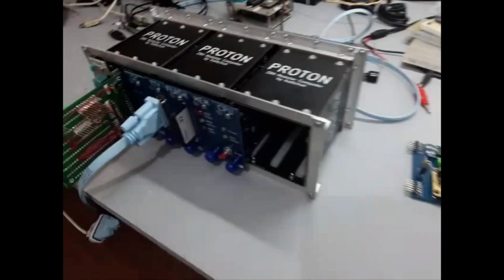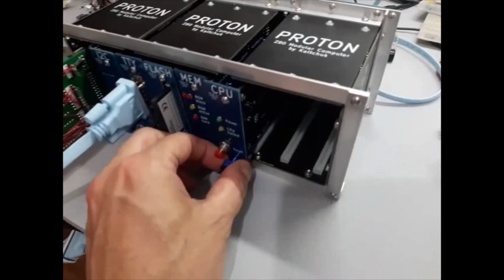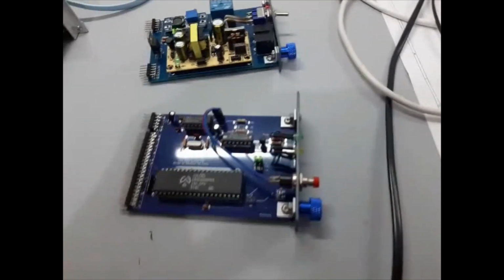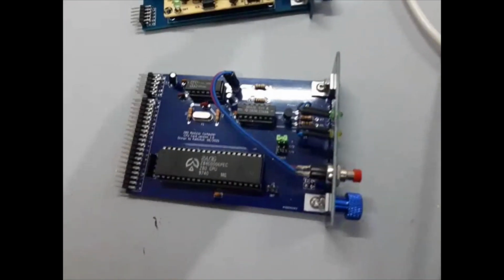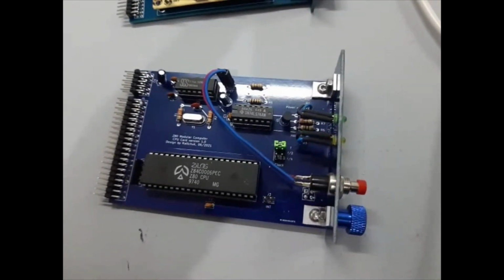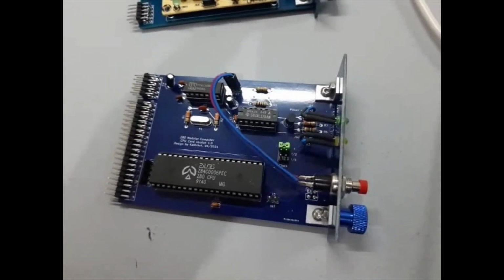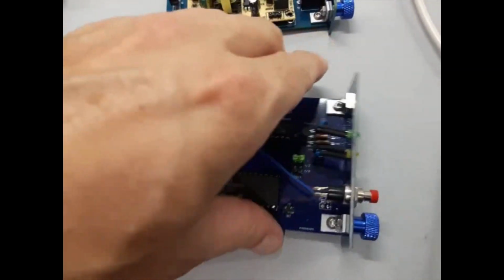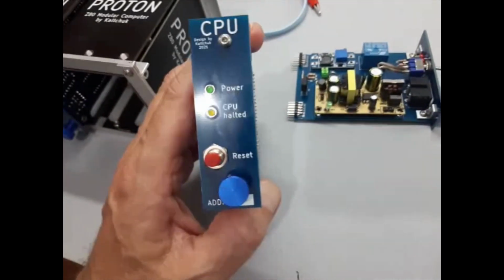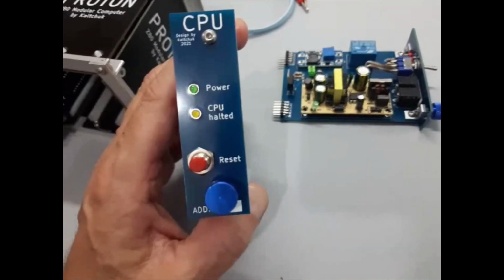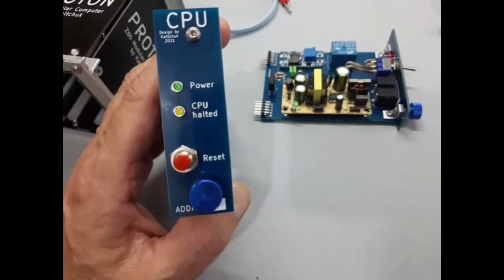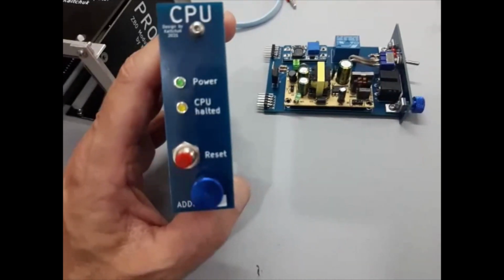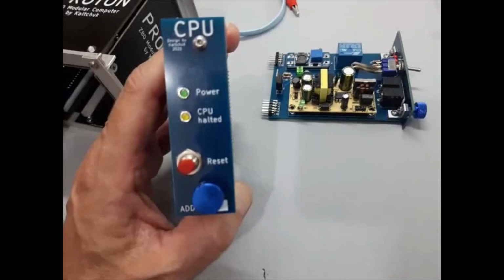Let's go ahead. The next card is the CPU card. So the CPU has the Z80 CPU, the clock circuit, and the power on reset circuit. On the front we can see here that we have a reset button and also 2 LEDs, one that indicates power on and the other one that indicates that the CPU is in a halted state.